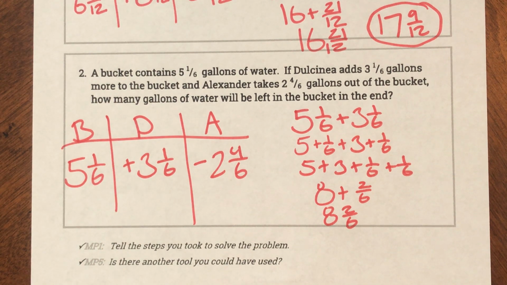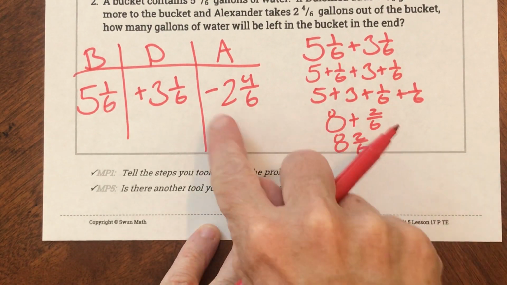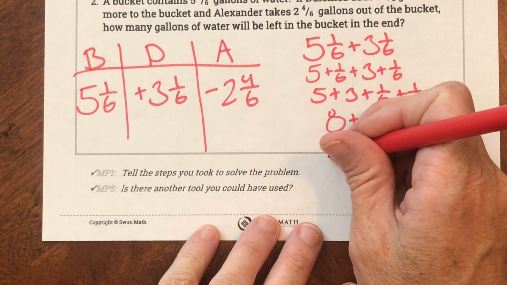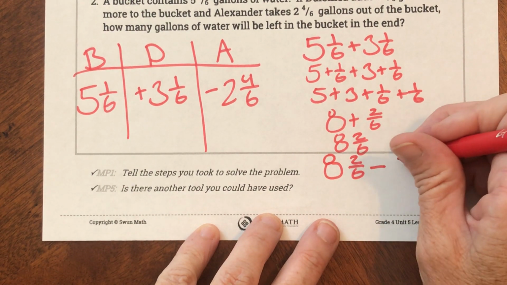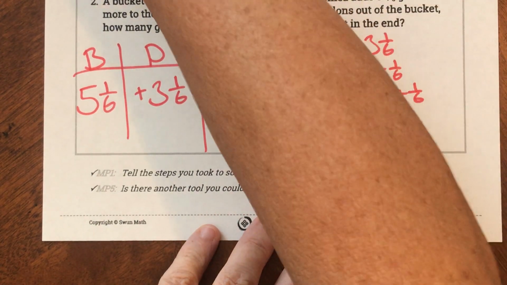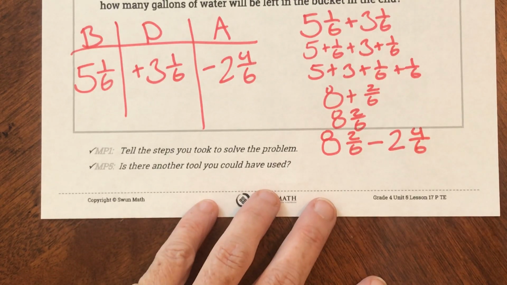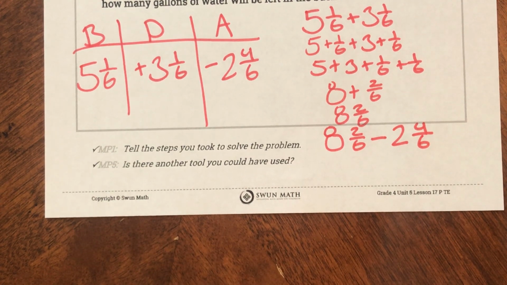So now I'm going to have to subtract. Now I have, this is how much is in the bucket, 8 2/6 minus, what does Alexander take away? 2 4/6. Okay, this one is a little bit trickier because I'm going to have to do some more decomposing.